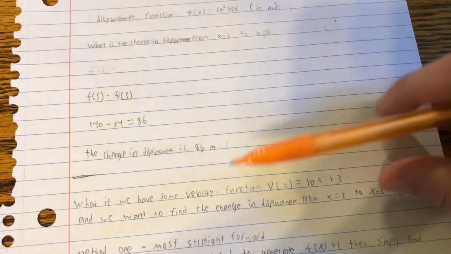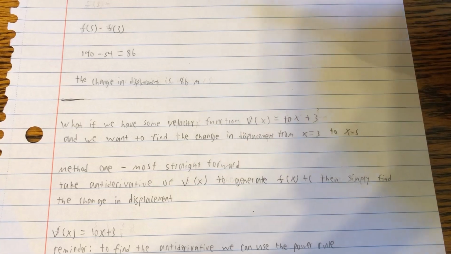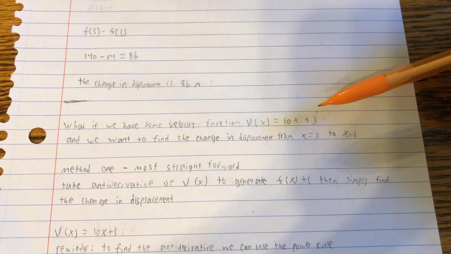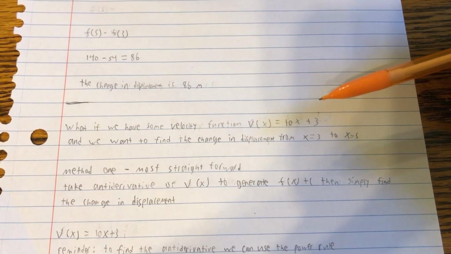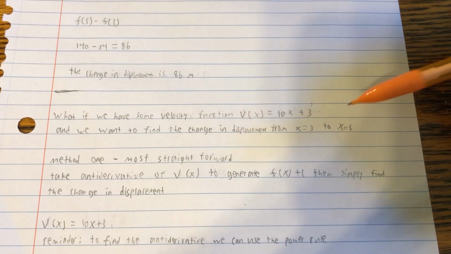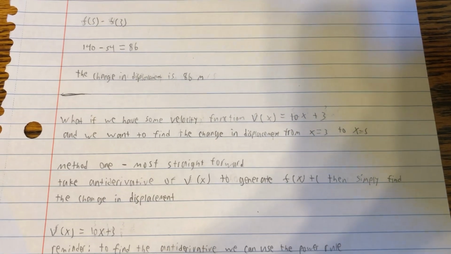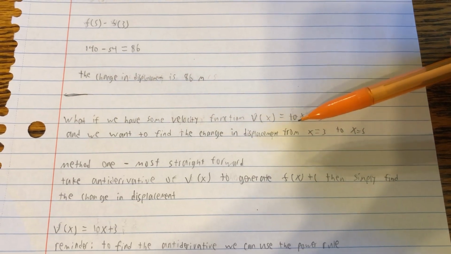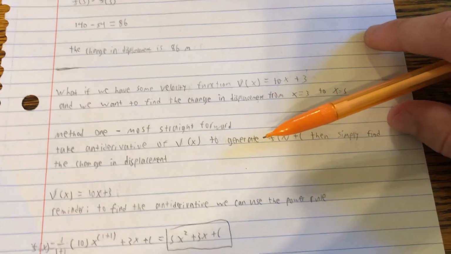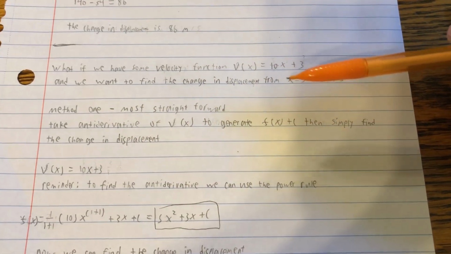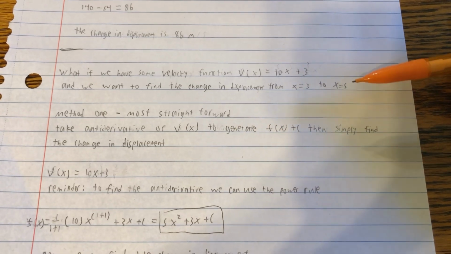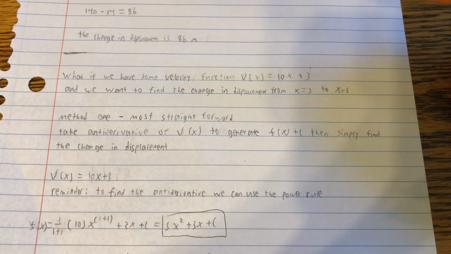Okay, but let's say we have some velocity function, v of x equals 10x plus 3. We just want to find the change in displacement from x equals 3 to x equals 5. So we can use some integration techniques for this. You guys probably already know this, but you can just take the integral. It's pretty straightforward. The antiderivative of v of x generates s of x plus c, and then we just find the change in displacement.